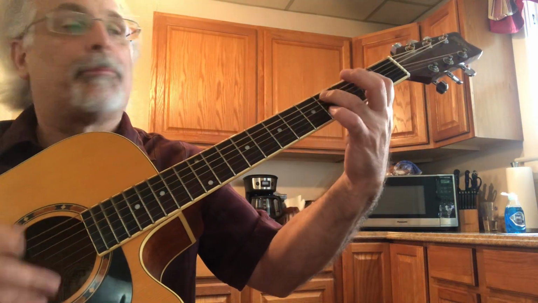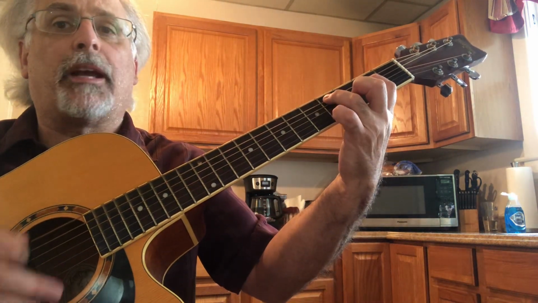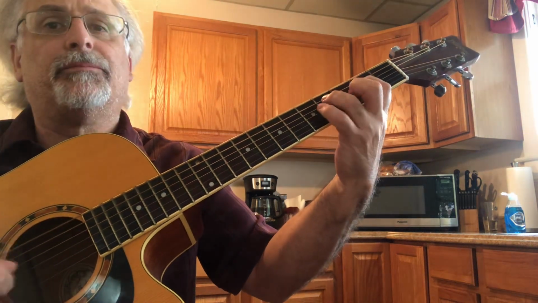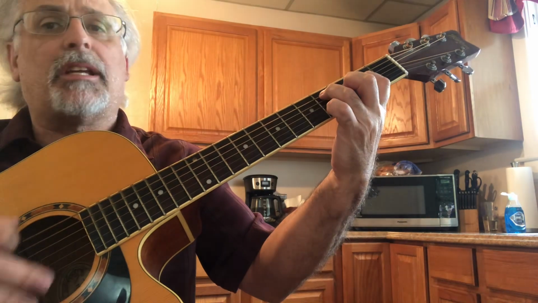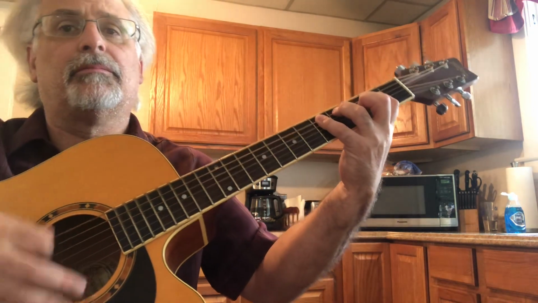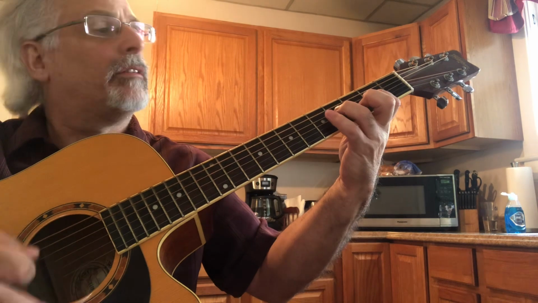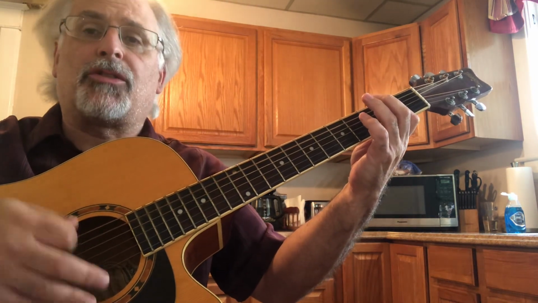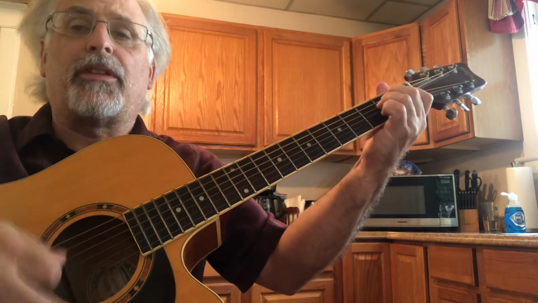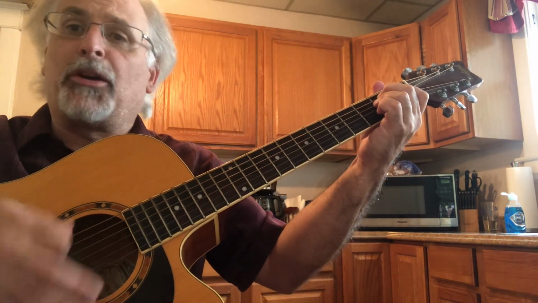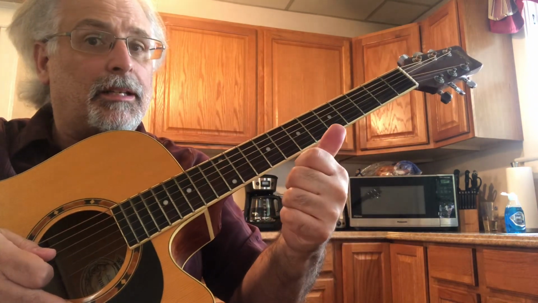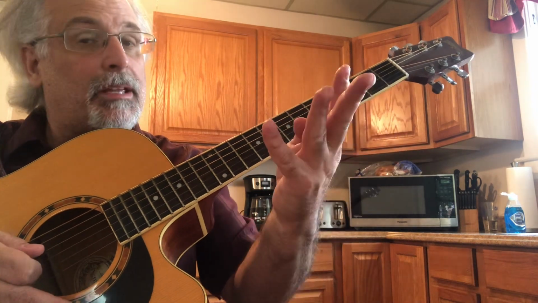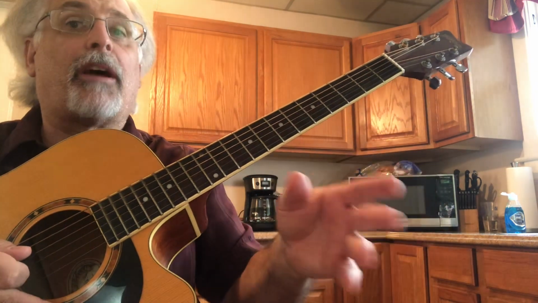So if I'm in the key of E playing 1, I can go up to the 4, which is A, back to the 1, which is E, to the 4, in A, or just simply strumming down strums on the A chord, back to the E. Now if I want to go to the 5, well, E, F, G, A's the 4, B would be the 5 in the 1, 4, 5 blues progression.